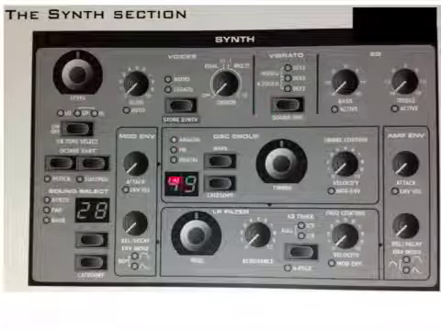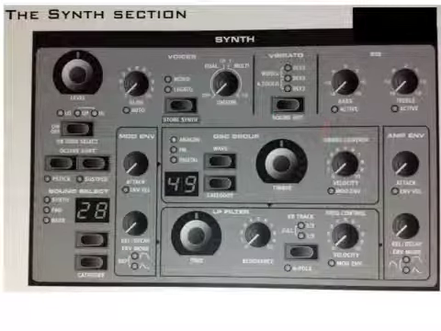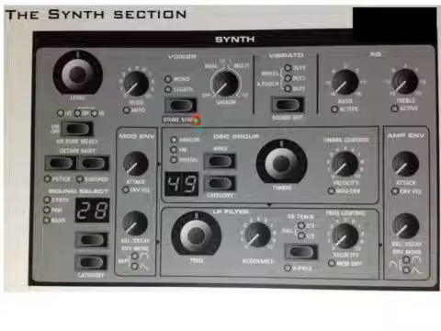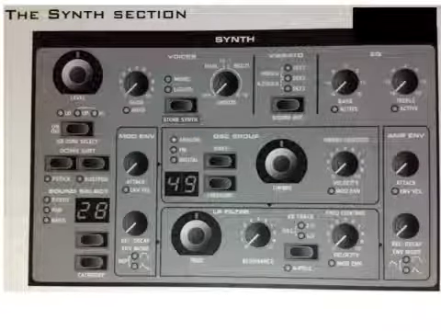Here's the oscillator module of the synth section. Notice there's 3 types of synthesis available: analog, also known as subtractive synthesis, which is the type we've been studying this week; FM, which stands for frequency modulation synthesis; and digital synthesis, which is a collection of unique waveforms that have been created and sampled by the Nord engineers.